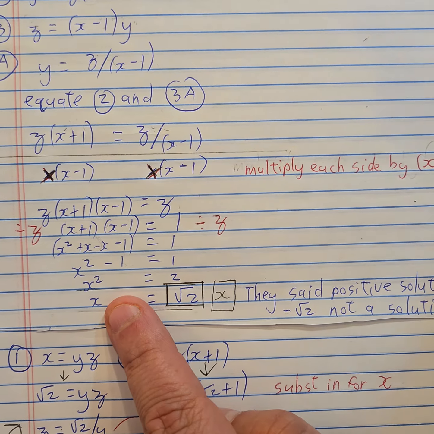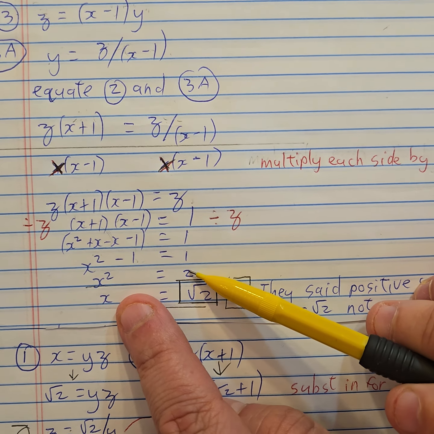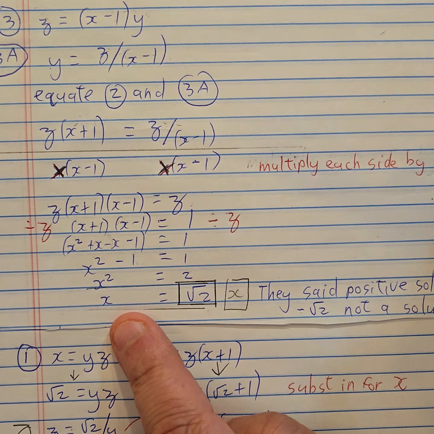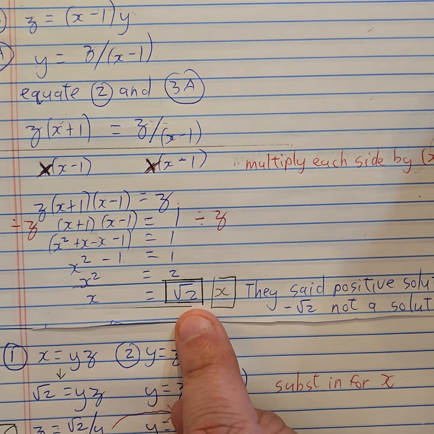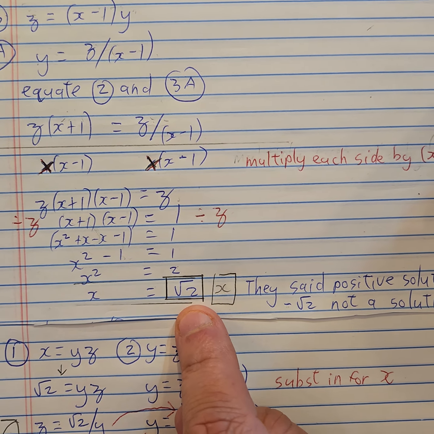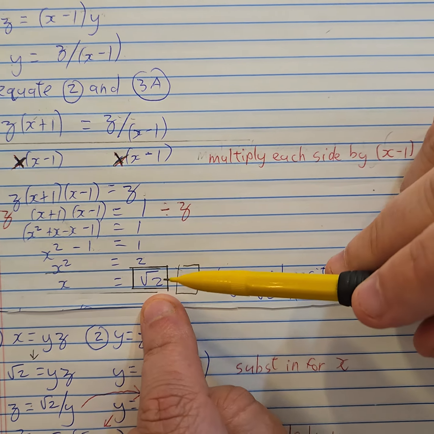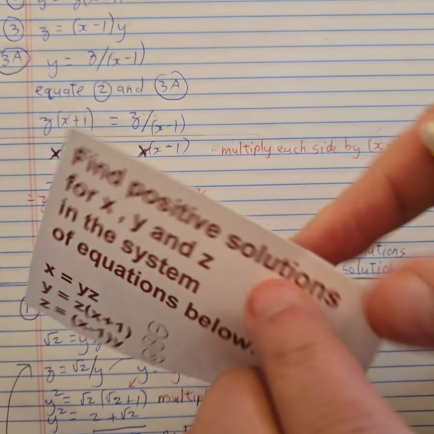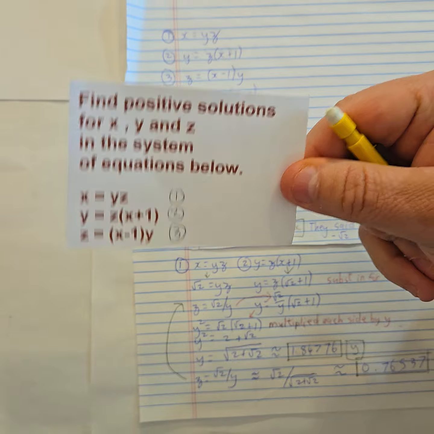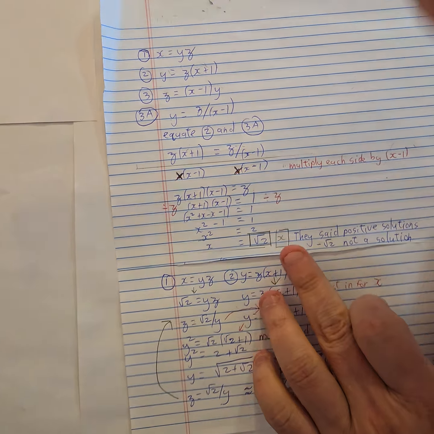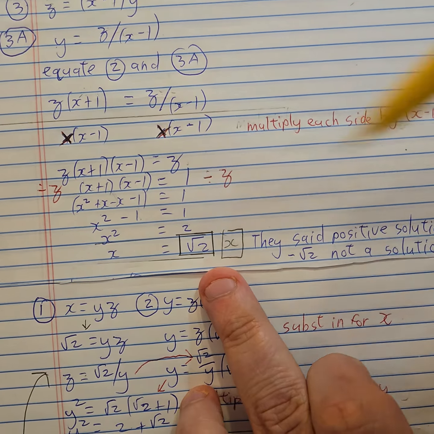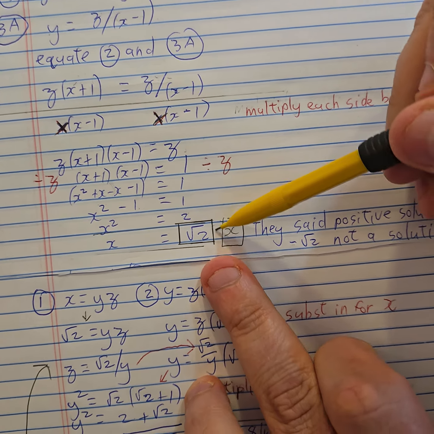We add on 1 to each side. x squared equals 2. We root each side. x equals root 2. Arguably, it can also be minus root 2. But at the beginning, they said find positive solutions. So we know that minus root 2 is not one of the answers, so it's plus root 2. So we've solved for x.